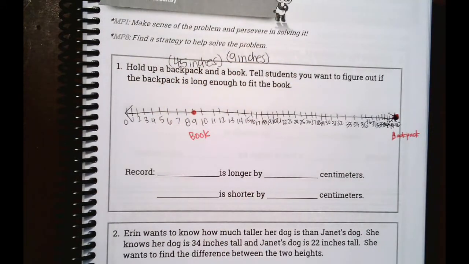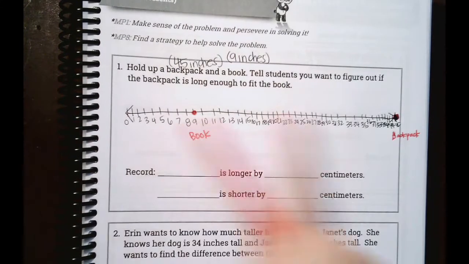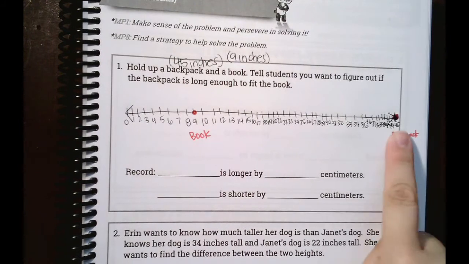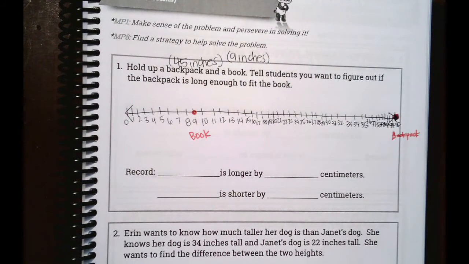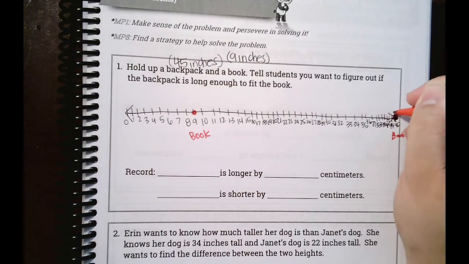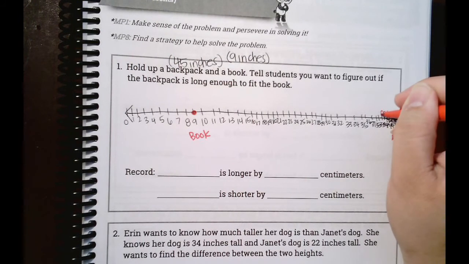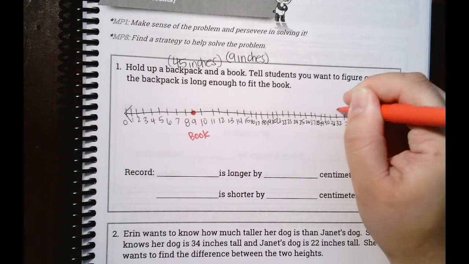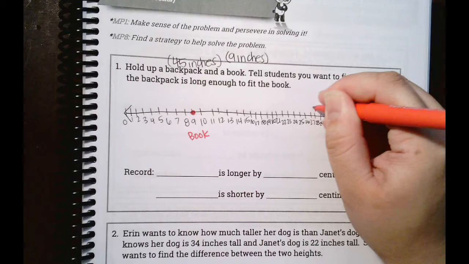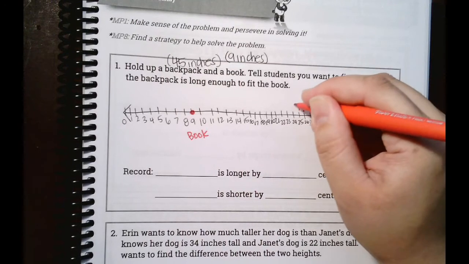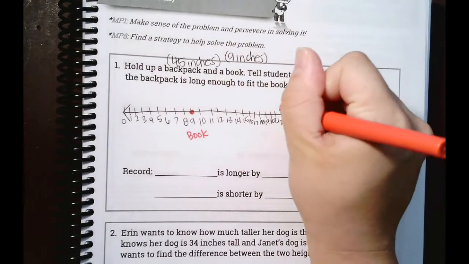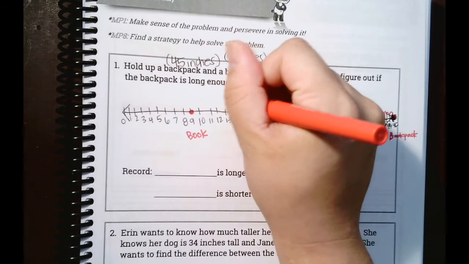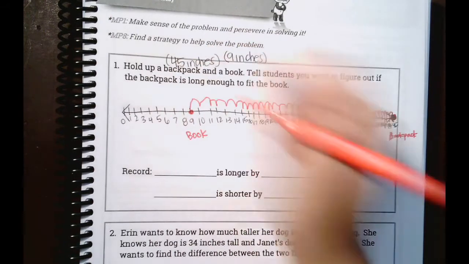Okay, so yesterday what we did was we started at the smallest number and we counted forward, we counted on. Okay, today we are subtracting, so we're going to start at our biggest number and we're going to count backwards. Okay, so starting at the 45. 1, 2, 3, 4, 5, 6, 7, 8, 9, 10, 11, 12, 13, 14, 15, 16, 17, 18, 19, 20, 21, 22, 23, 24, 25, 26, 27, 28, 29, 30, 31, 32, 33, 34, 35, 36.